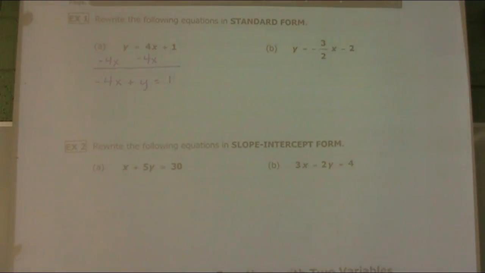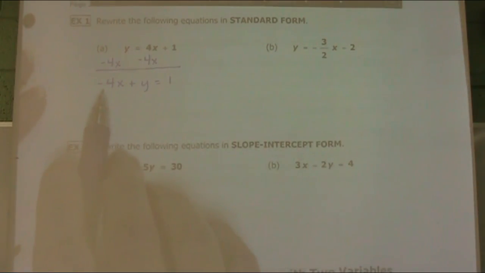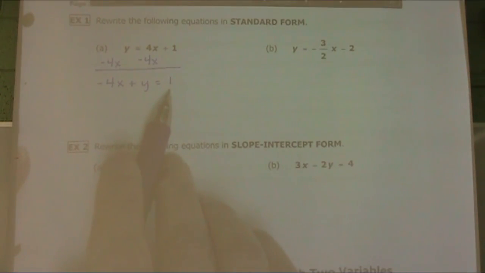And I have negative 4x plus y equals 1. And this is something we did in section 1.7 when we were solving equations. Now, here's the issue. I have no fractions and no decimals, which is good, but this needs to be positive, and it's not.